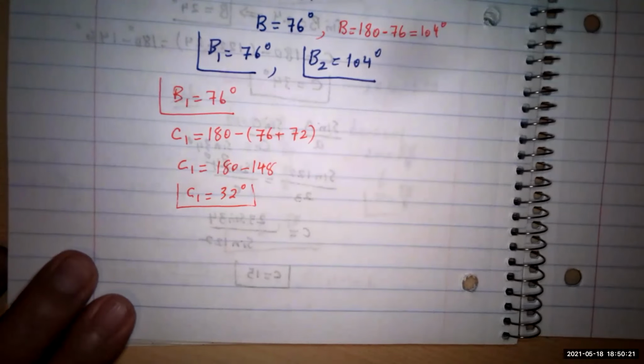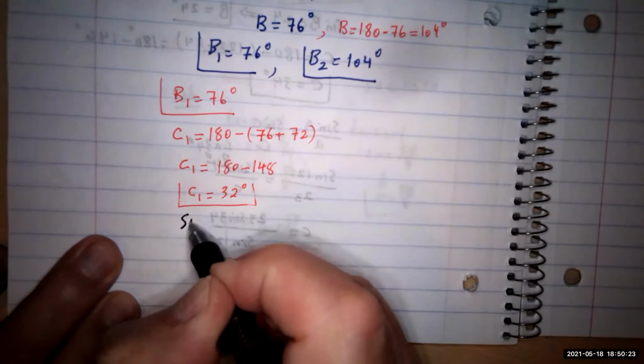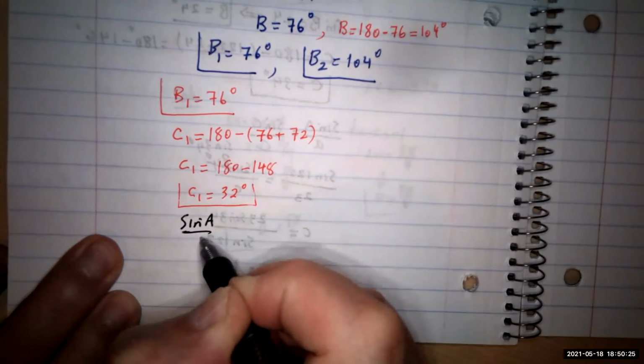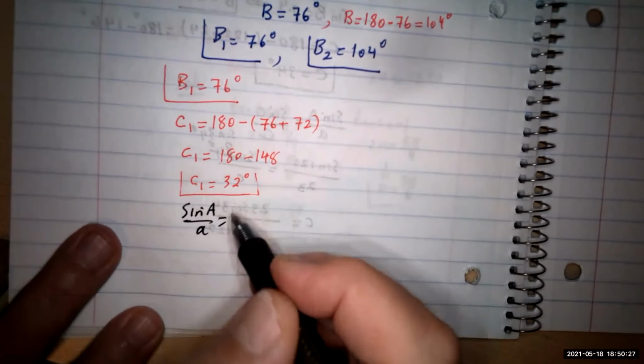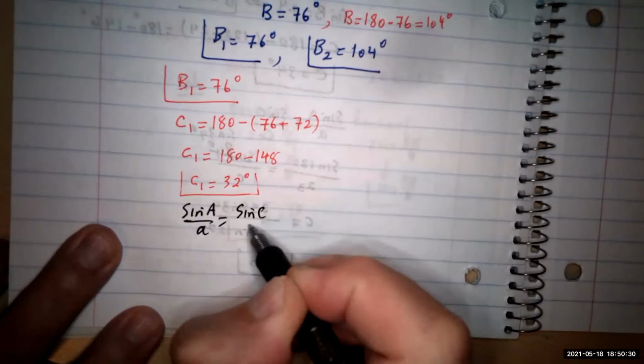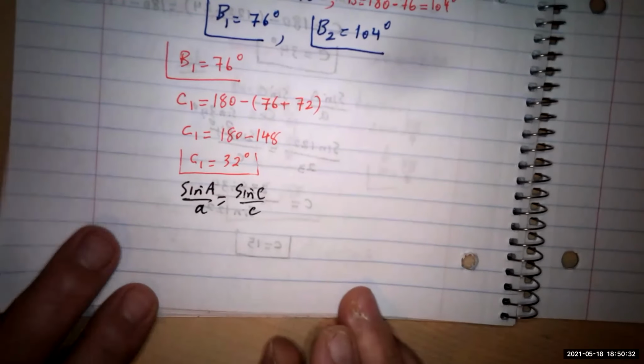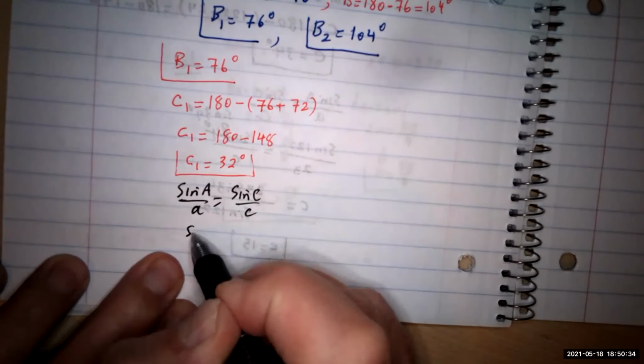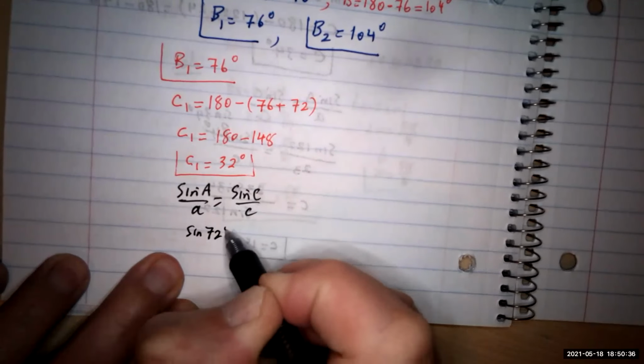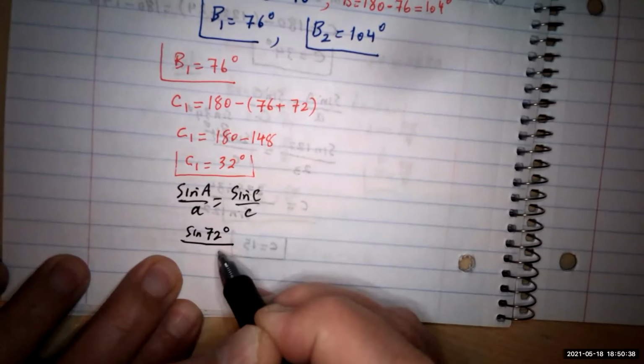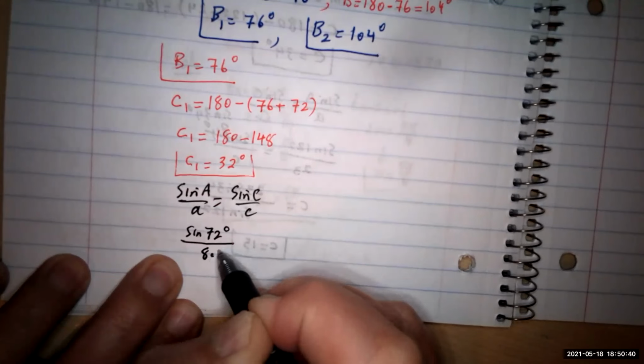So we have the ABC, and the missing part is the side C, as we did for the other one. So it's going to be sine A over A equal to sine C over C. So the sine A is the sine of 72 degrees divided by A, which is 8.1.